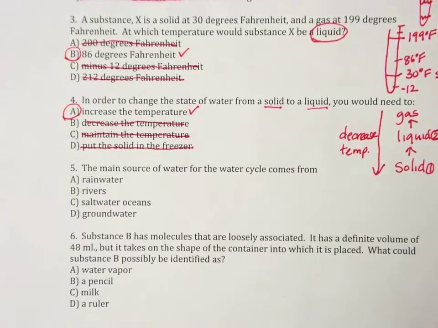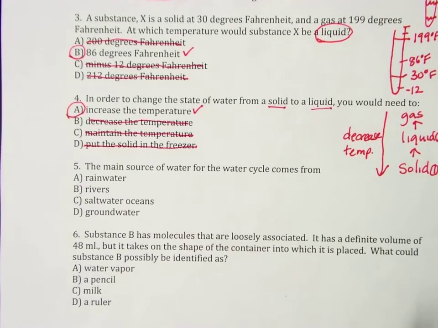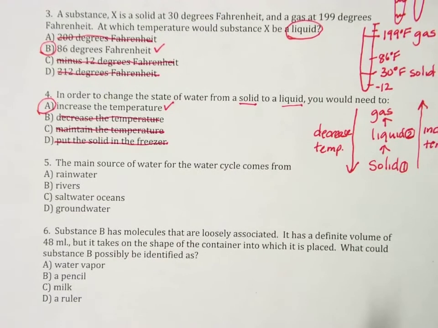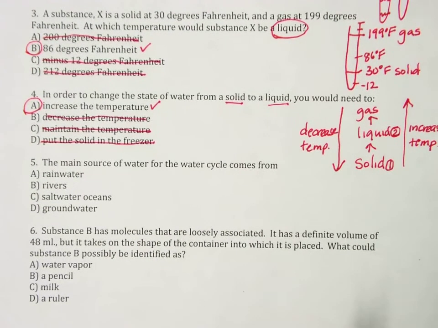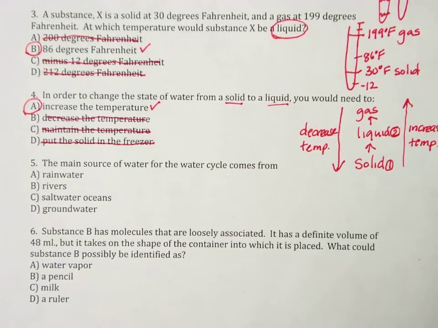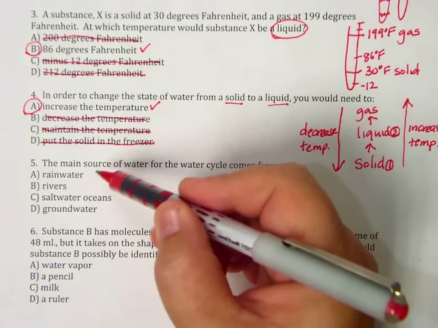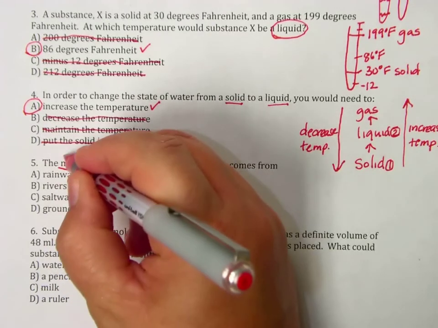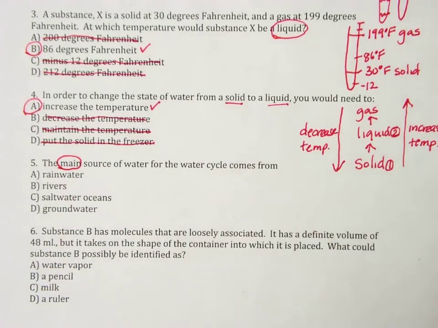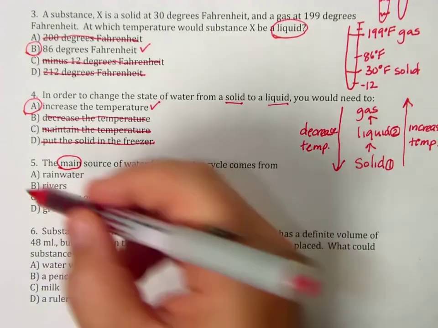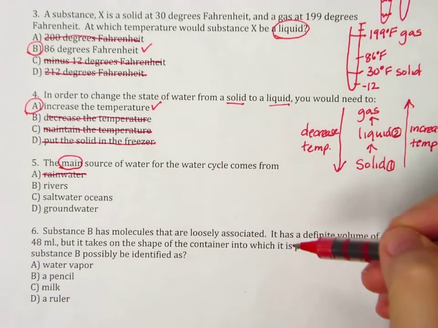Okay, the main source of water for the water cycle, this is going back to the unit before. I always like to cycle back with a couple of important questions. Does it come from rainwater? No, because we're talking the main source. Where is most of the water on Earth? Where does it come from? So it does not come from rainwater.